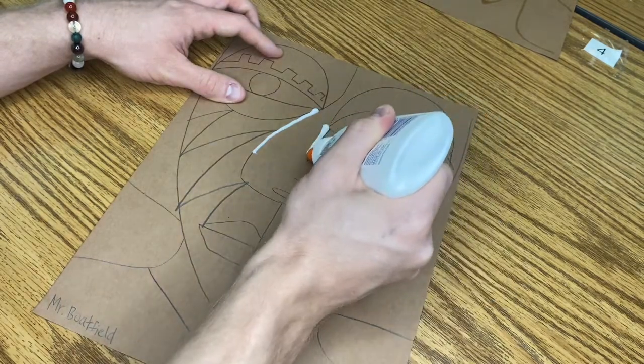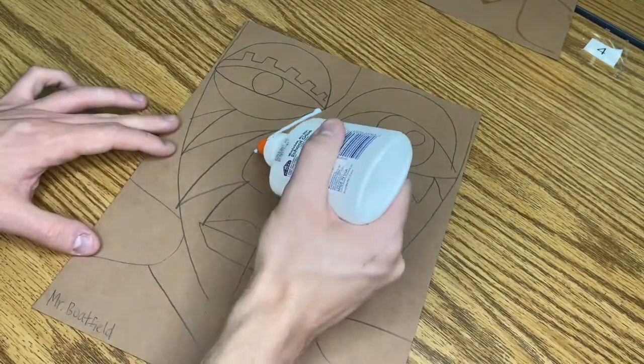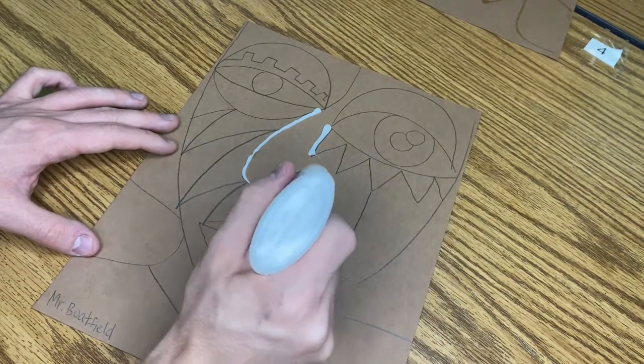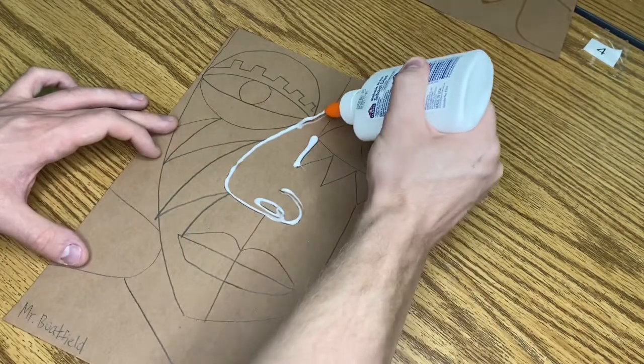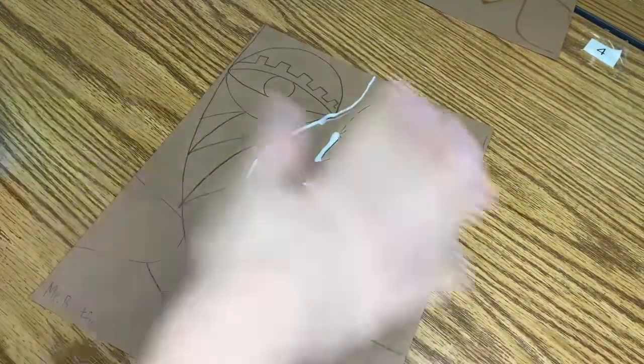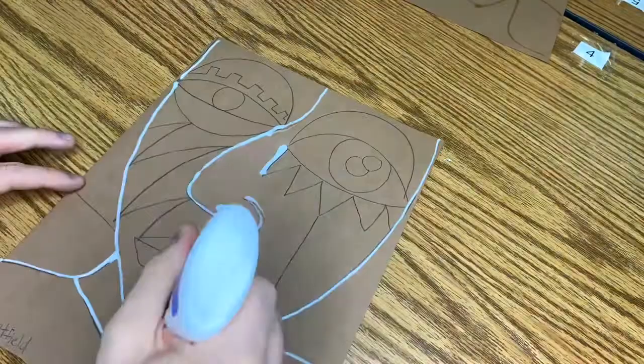Do not go fast. You're going to make yourself a big drip, just like I did just now. If that happens, it's okay. Just continue to move on and go a little bit slower. And then as I'm pushing the glue out of the glue bottle, I'm moving it at the same time. That way you can avoid globs.